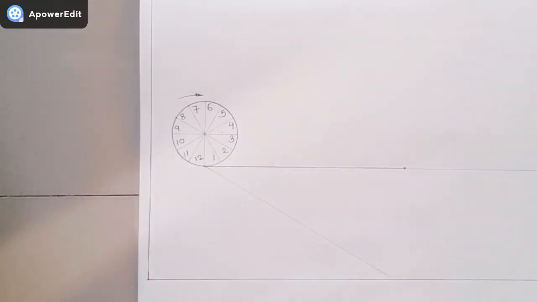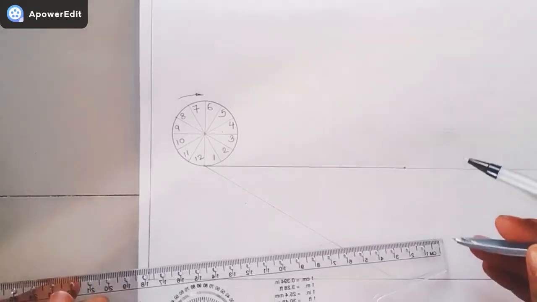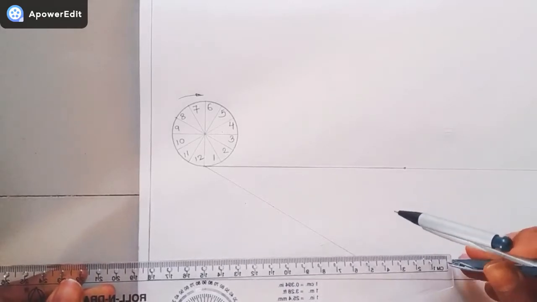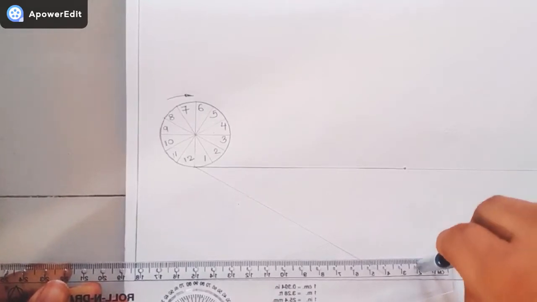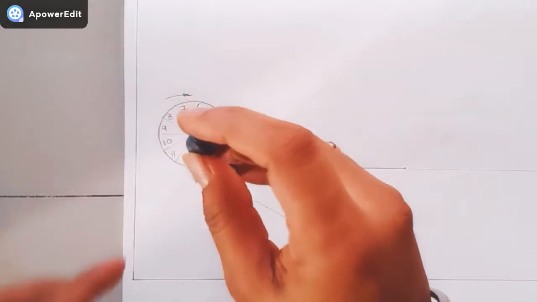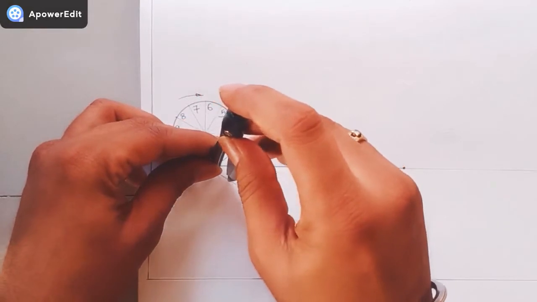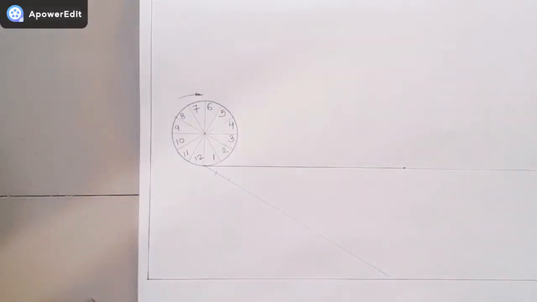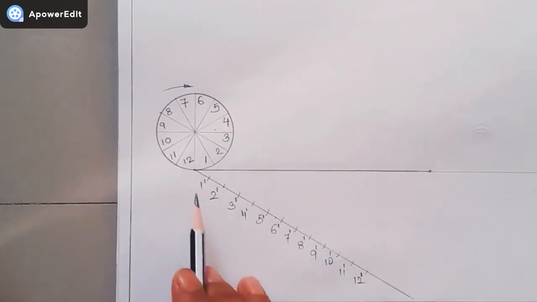So I have marked. Now I am going to take a measurement in the compass and start cutting the points. See how I am going to do it. I am going to take a measurement of, say, 10 in the compass and start cutting the points from this. So I have cut 1, like this 2, and like this I have to start cutting the 12 equal points. I have divided this circumferential line into 12 equal parts.